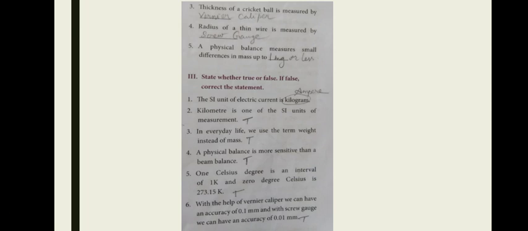Next one: kilometer is one of the SI units of measurement. It is true. In everyday life we use the term weight instead of mass. True. The physical balance is more sensitive than a beam balance. True. 1 Celsius degree is an interval of 1 Kelvin and 0 degree Celsius is 273.15 Kelvin.